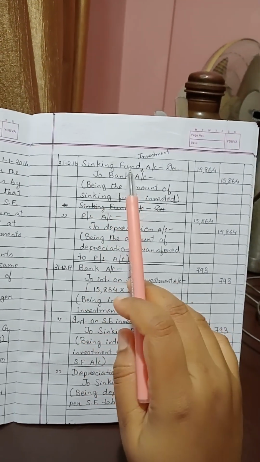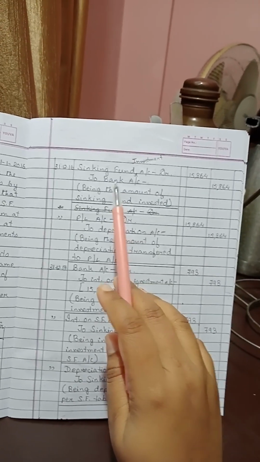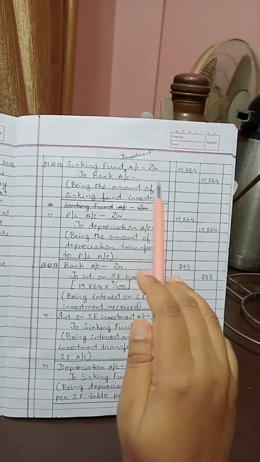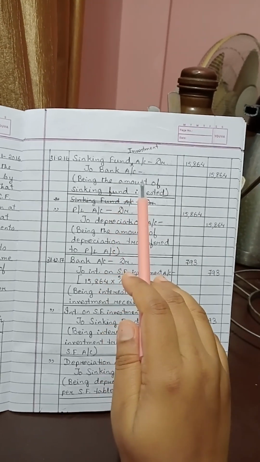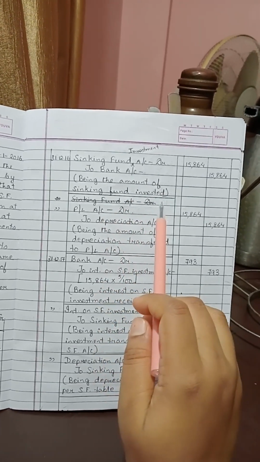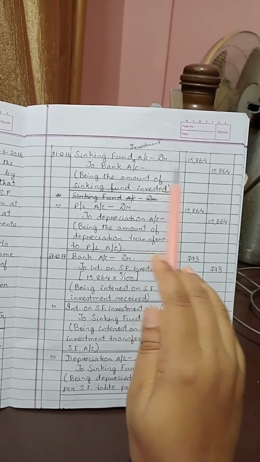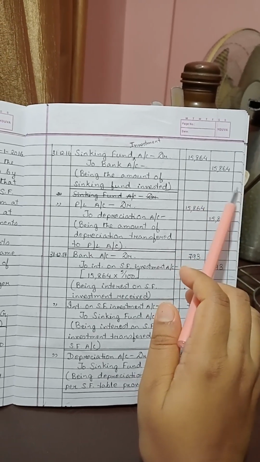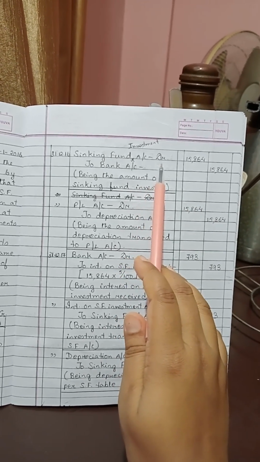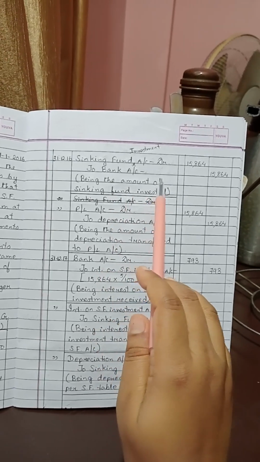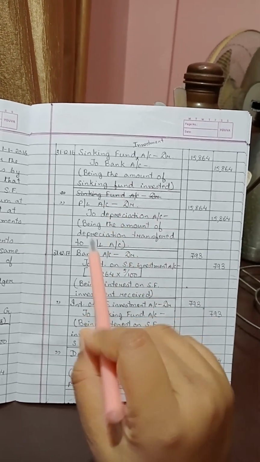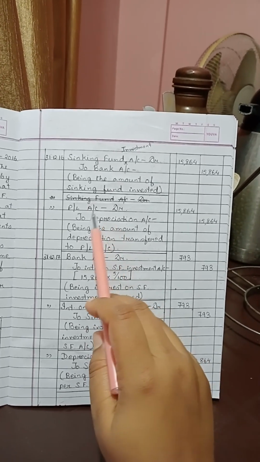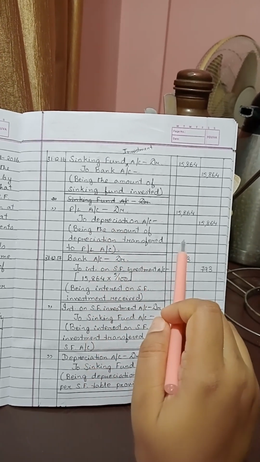Then you see investment is made at the end of the first year. So sinking fund investment account debited to bank account, being the amount of sinking fund invested. Here the investment is made from the amount of depreciation. So it is 15,864. Investment is an asset, so it increases and should be debited. Cash goes out from the bank, so it should be credited. Now the amount of depreciation is transferred to the P&L account, so P&L account debited to depreciation account, the same amount.